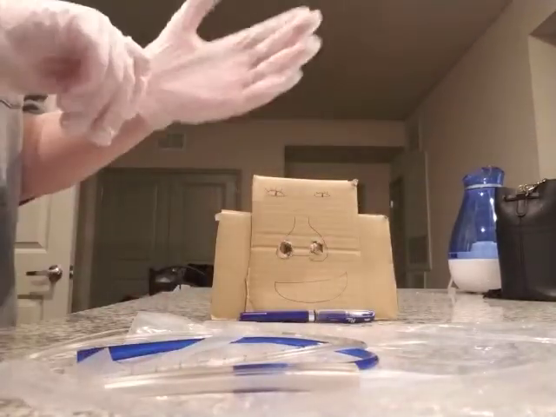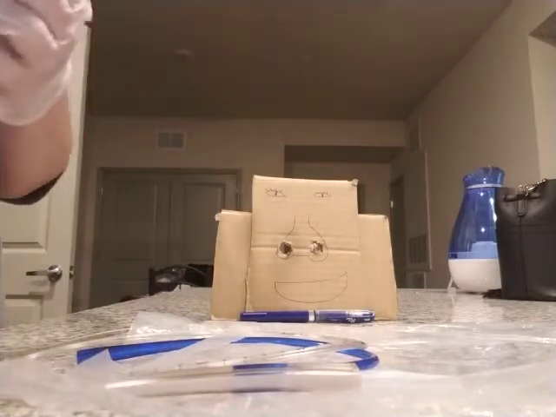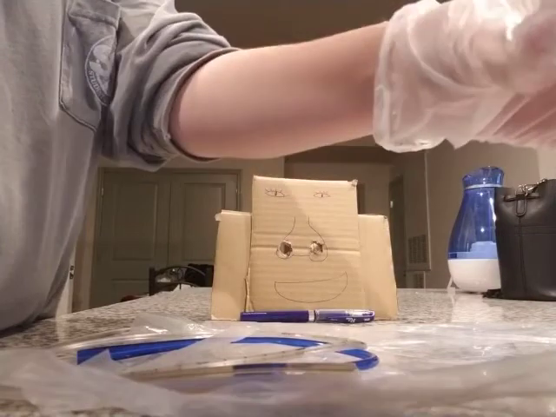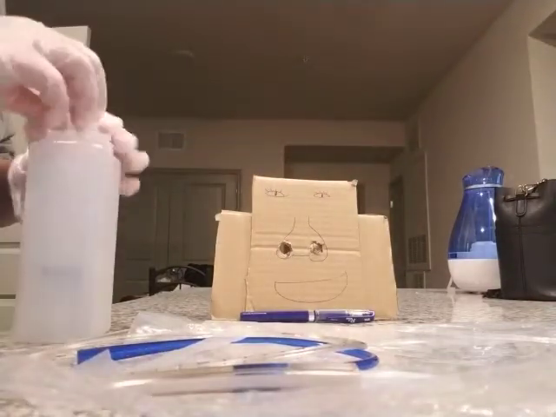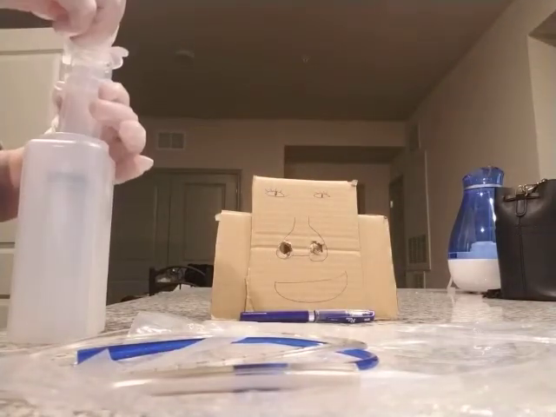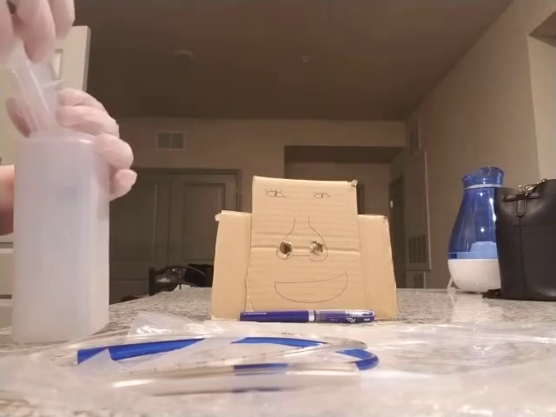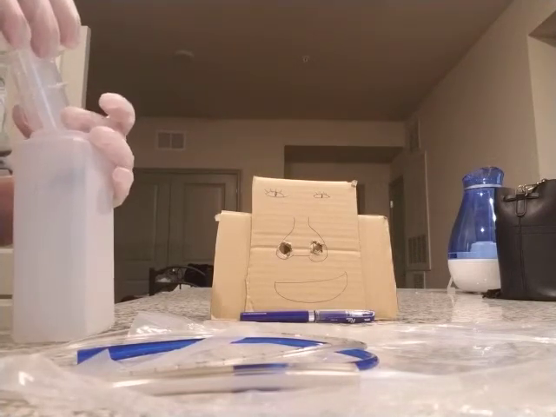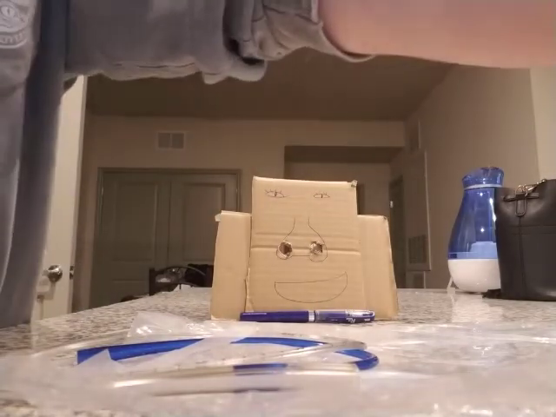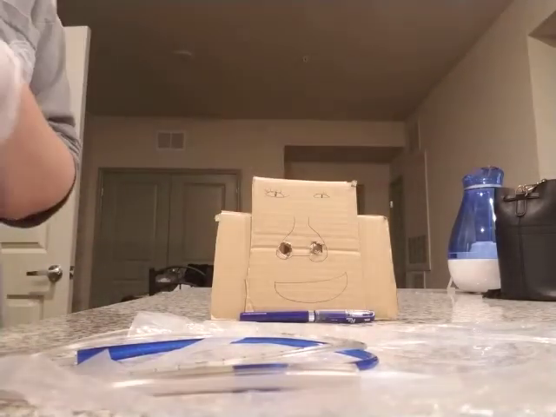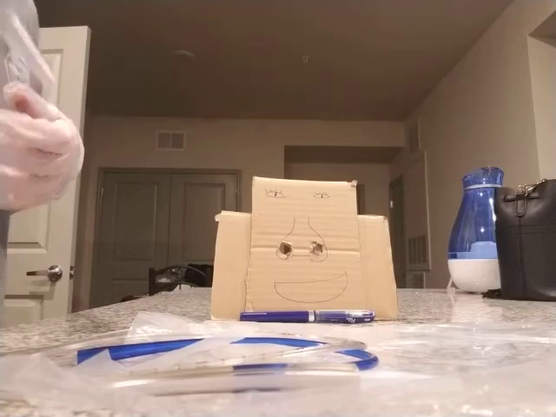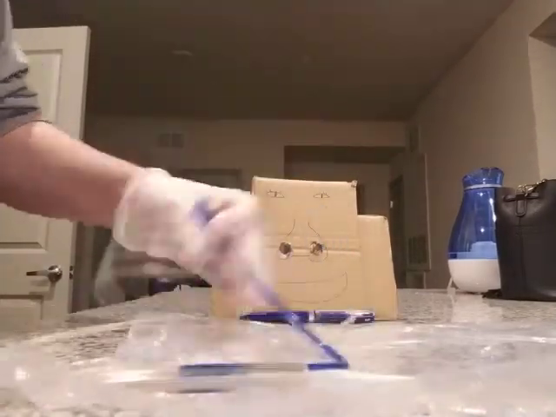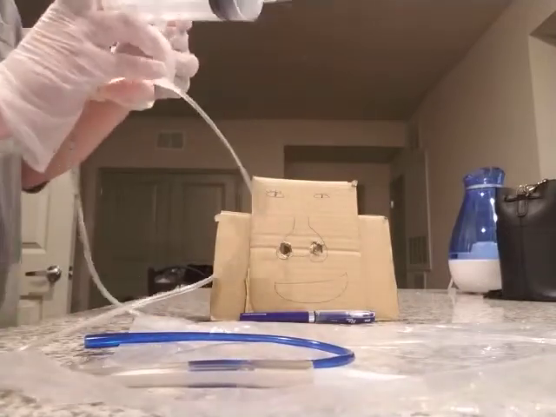I'm going to grab my syringe and sterile water and draw up 10 milliliters of water. Okay, put my sterile water to the side. I'm now going to connect the syringe to the tube.